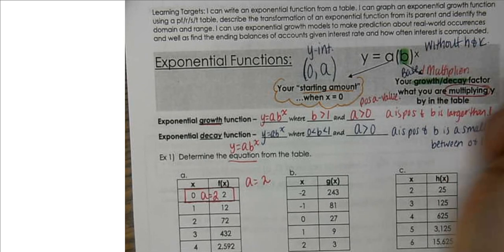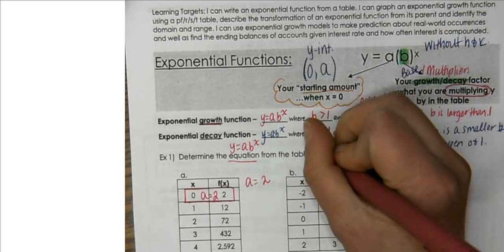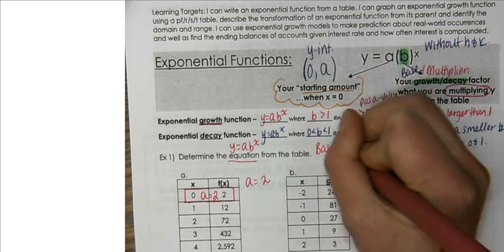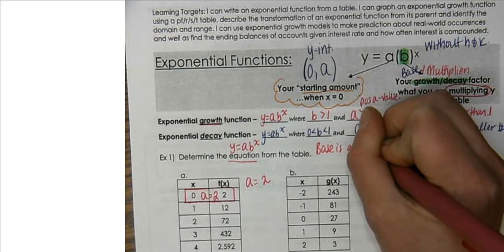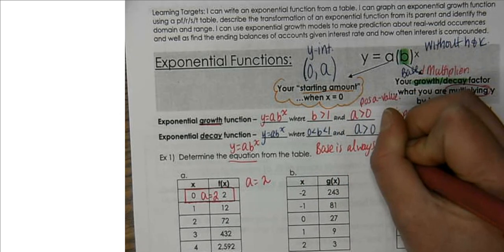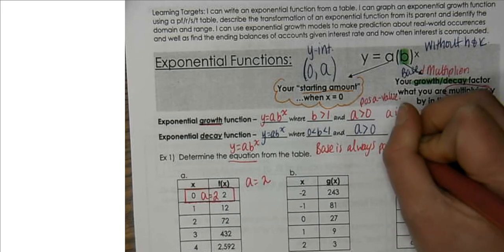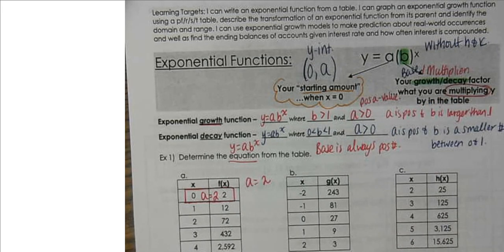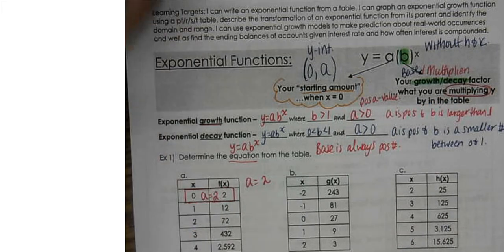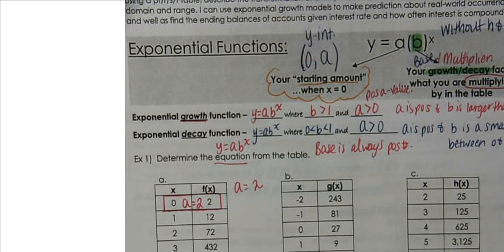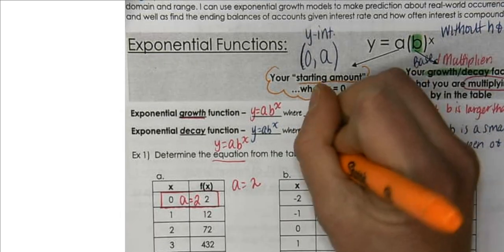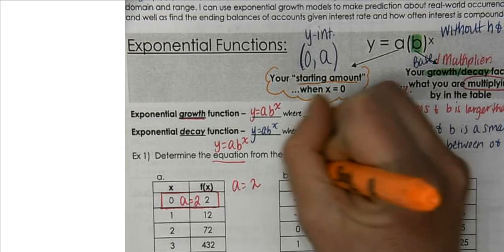And once again, this multiplier is always positive. So the base is always positive. It is never negative. It is never 0 as well. So the base is always a positive number. That would be something to definitely write down. And it is that number that you're multiplying by each time in order to get to the next number.